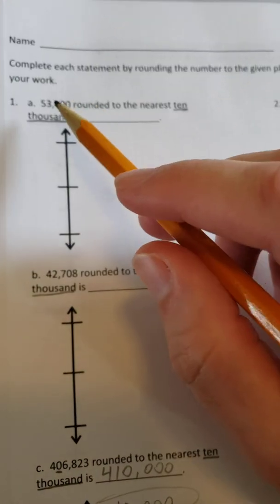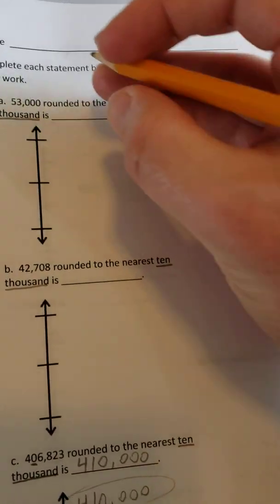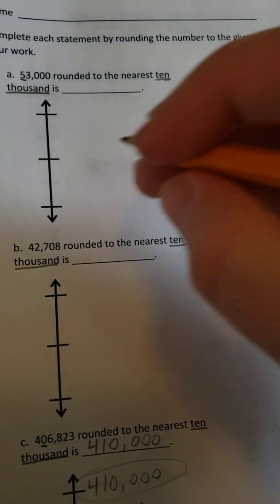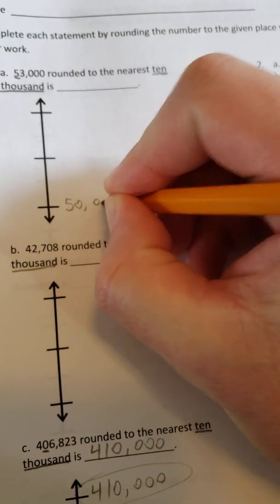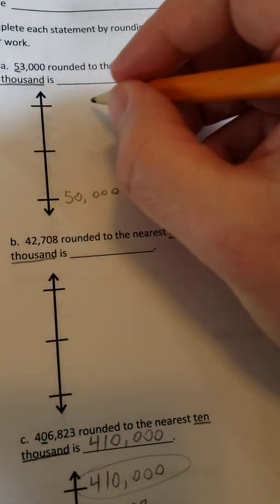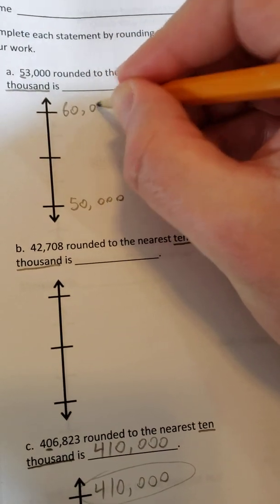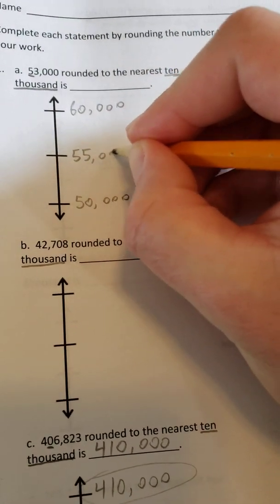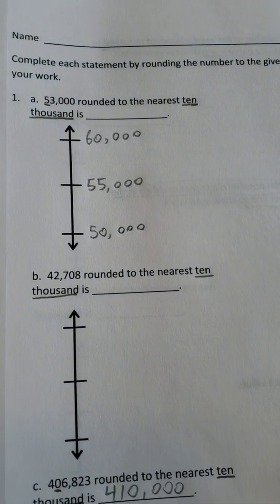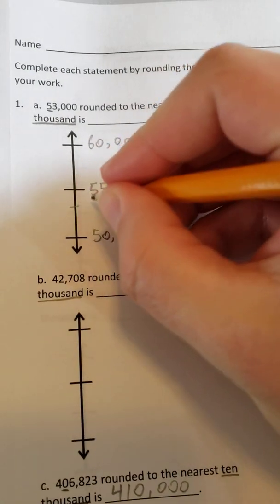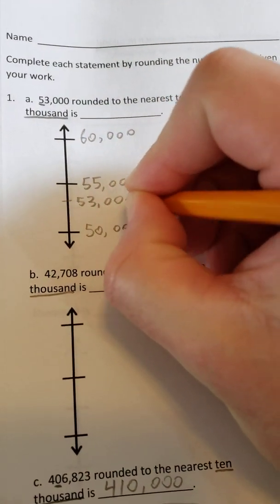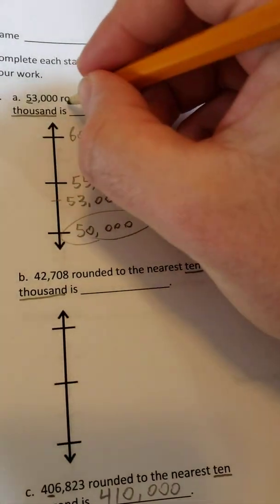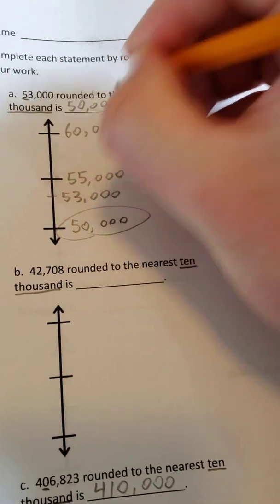So this number, 53,000, rounded to the nearest 10,000. Well, 5 is in the 10,000s place. So the bottom part is going to be 50,000. Top would be 10,000 more, which is 60,000. Middle would be half of that, which is 55,000. Okay, and then 53,000 would be right around down here. So that would round down to 50,000.